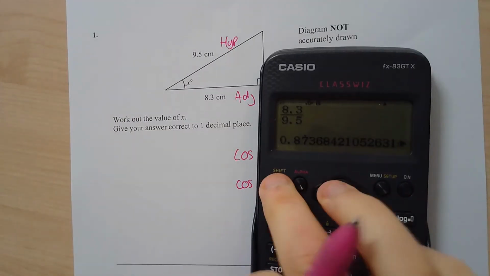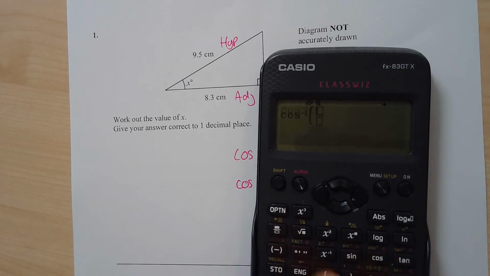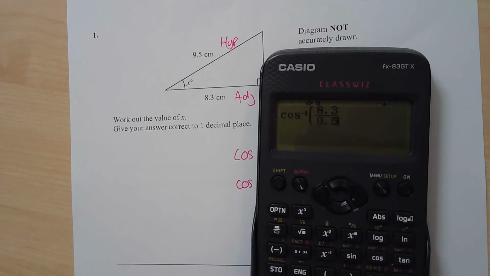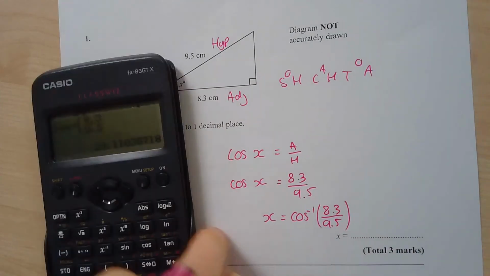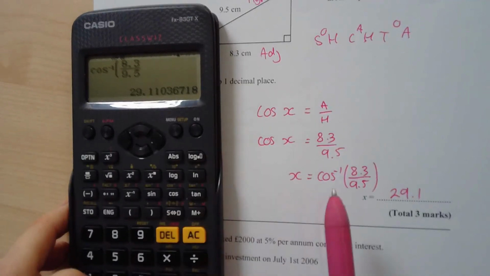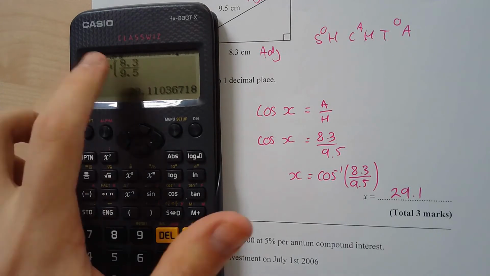If I do that now, so shift, cos, I try and type it exactly as I see it. 29.1 degrees to one decimal place. Whatever you type in your calculator, make sure you write it down as well. I could have easily typed those numbers in wrong.